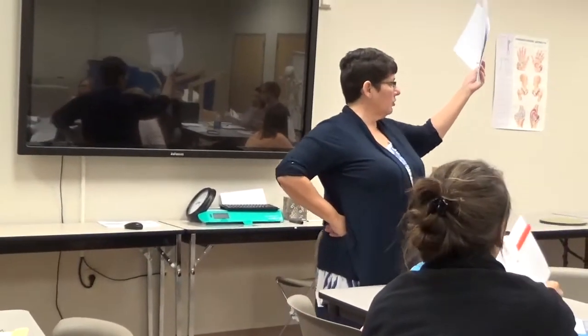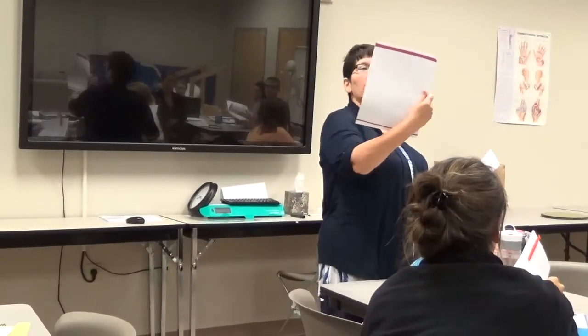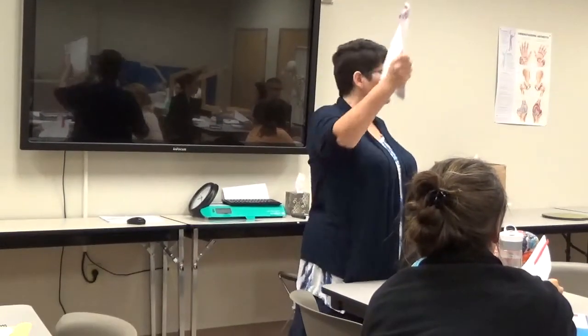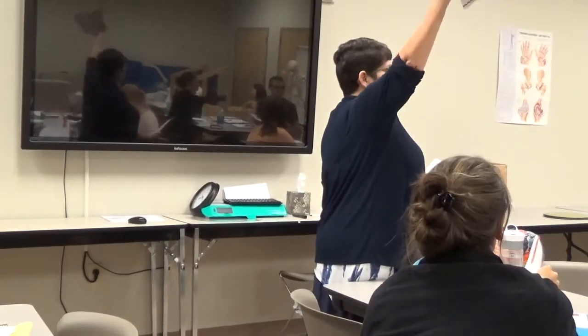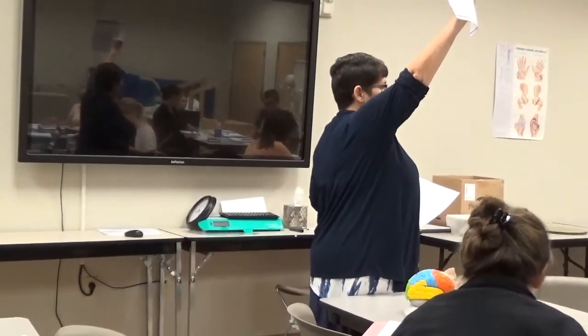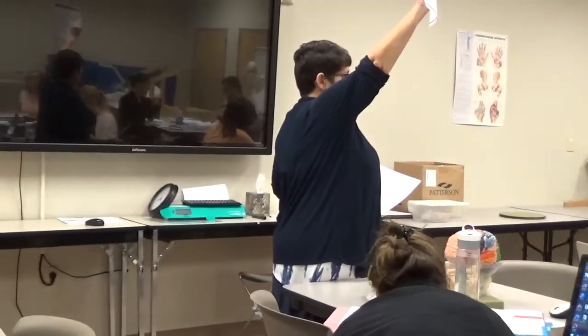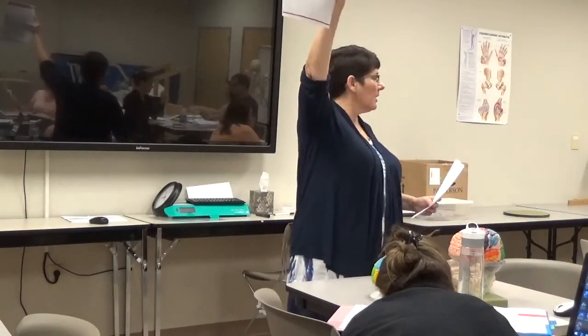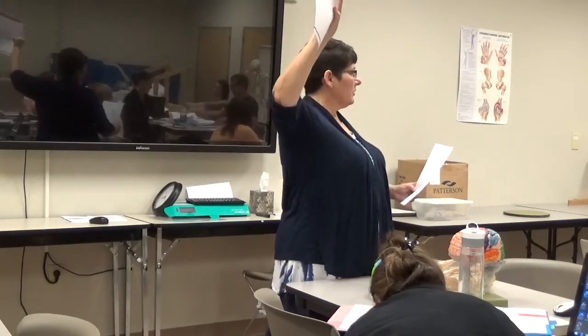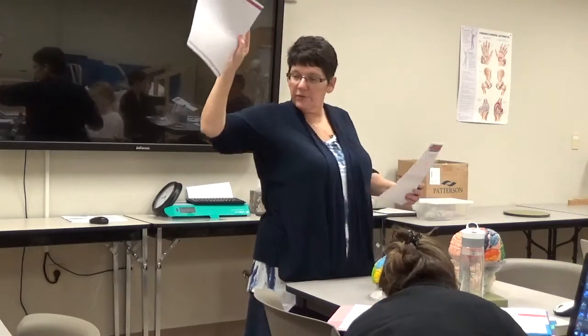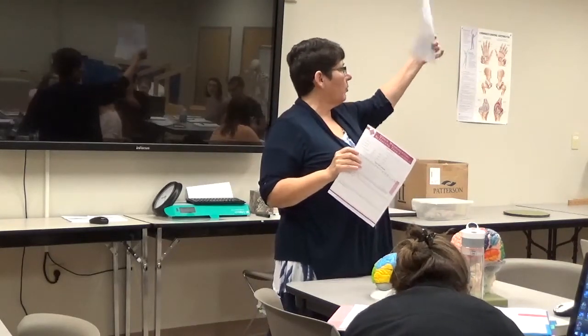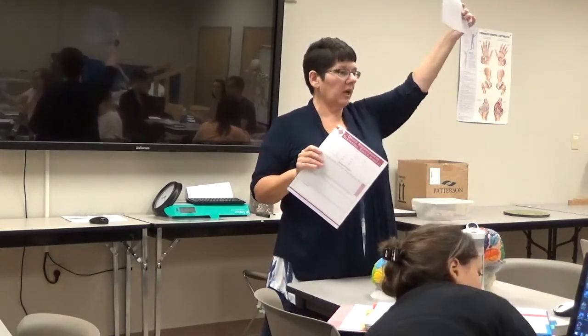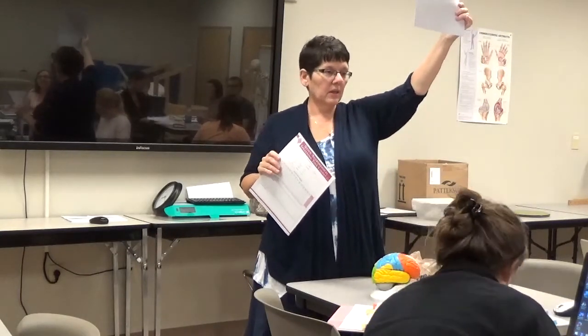So we got two coming around. One says Quick Neurological Screening Test 3 Record Form. You'll know you have it because the back has shapes on it. I hope we have enough. The second one says remedial activities. Okay?